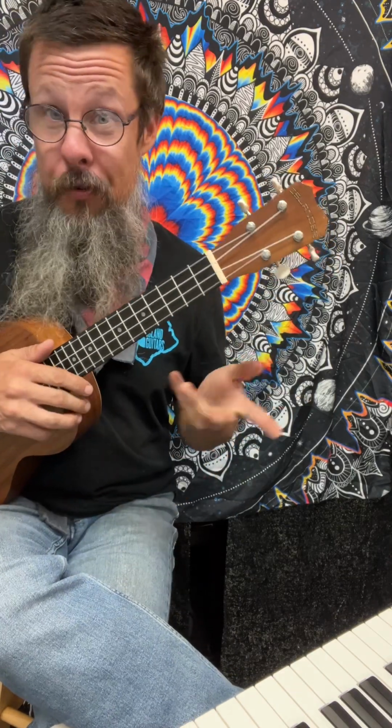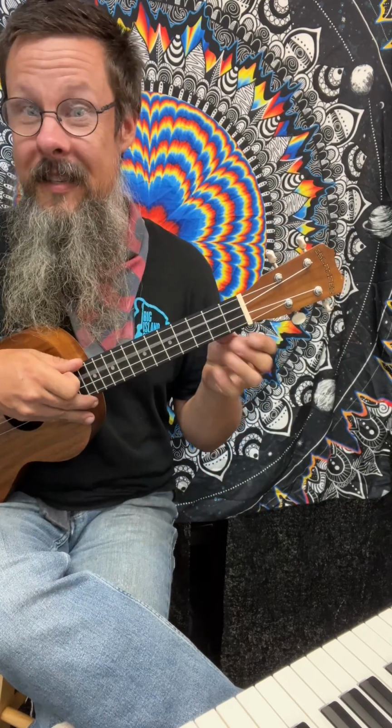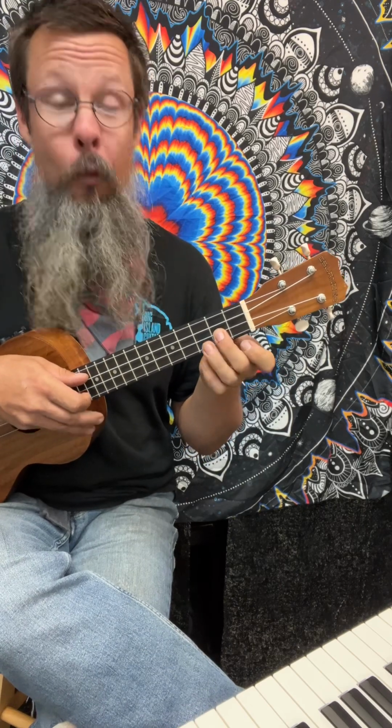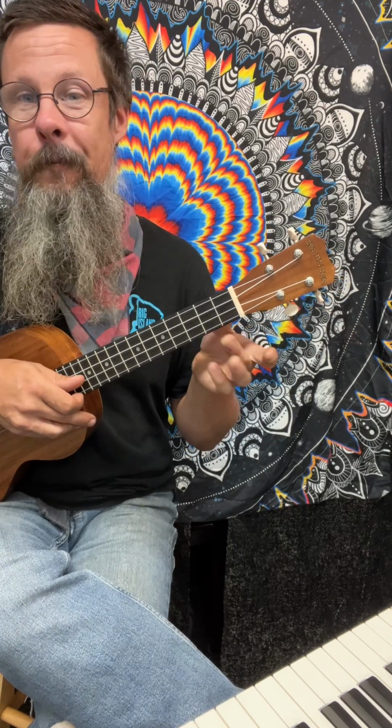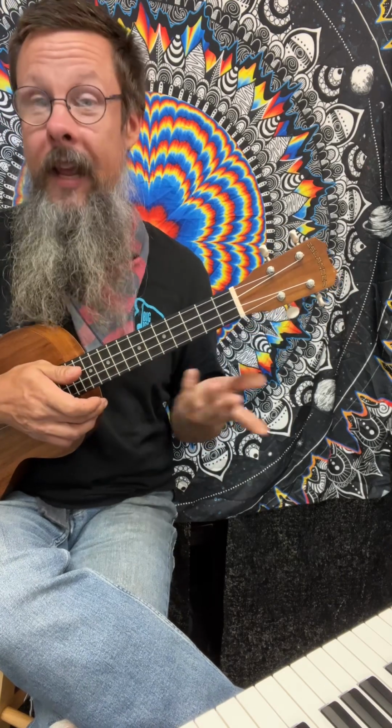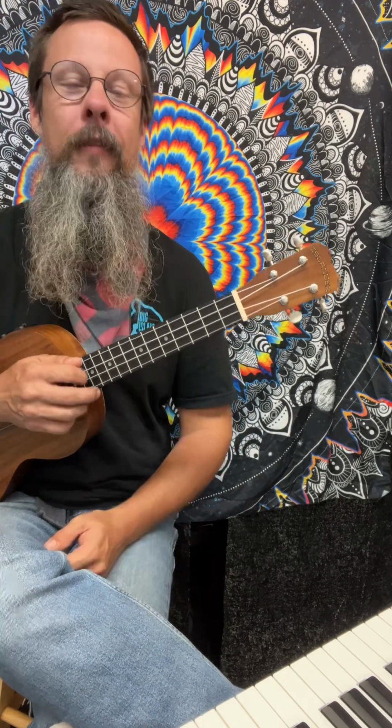This is just the first of all 7 modes that are created inside the key of C for the ukulele. This one's called Lydian, C, D, E, F sharp with a raised 4th, G, A, B, and C. When playing and practicing C Lydian for the key of C, we're going to be playing something along the lines of patterns. So why not try patterns in 3 and then try them in patterns of 4, then 2.